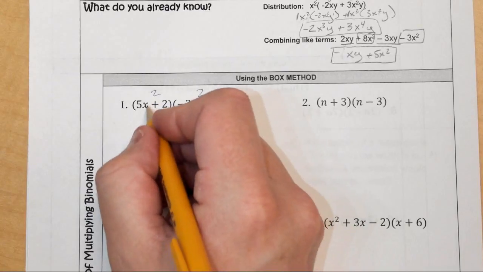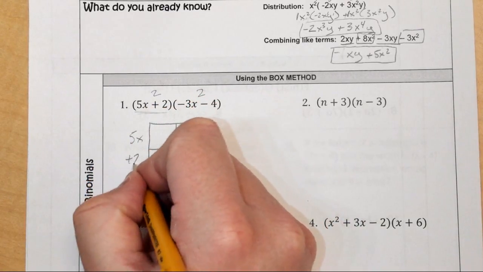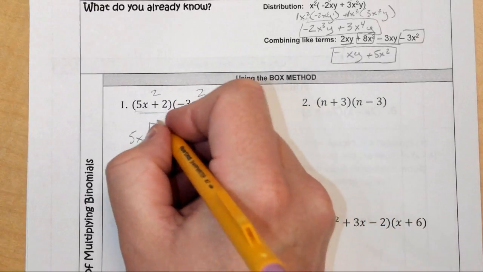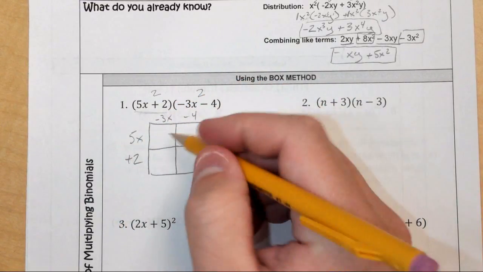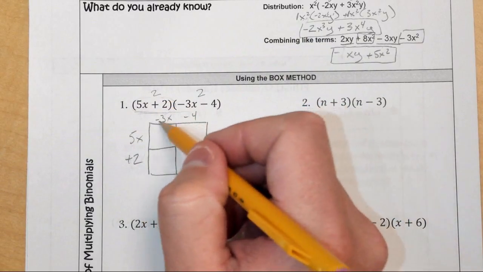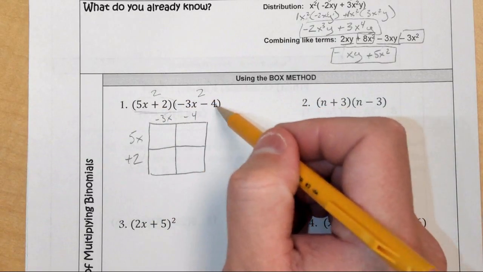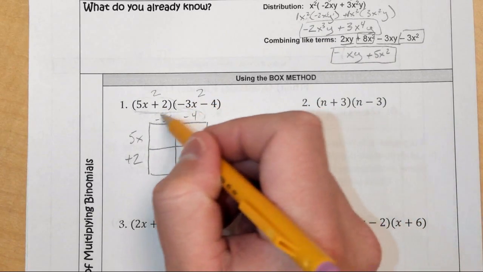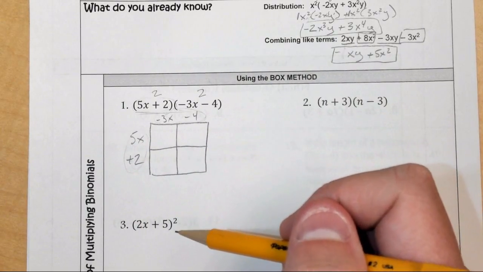So on the left here, I'm going to write down these two terms, 5x and a plus 2. And over here, I write down these two terms, -3x minus 4. So you need to keep these terms together. I could put these terms here or put these terms on top, but they need to stay together. And then this -3x minus 4, again, I could have put them on these two spaces or these two spaces, but the idea is they need to be grouped together.